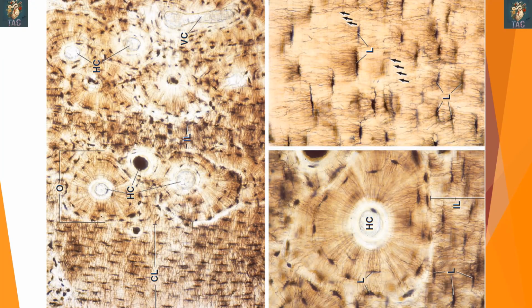So this is the ground section of the bone. A very important point to notice over here is that in a ground section we can very well see the architectural details of the bone, but it is difficult to see the cellular details of the bone.